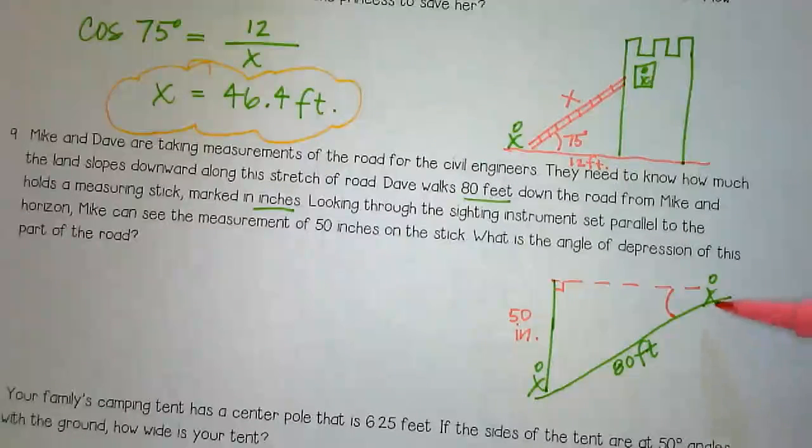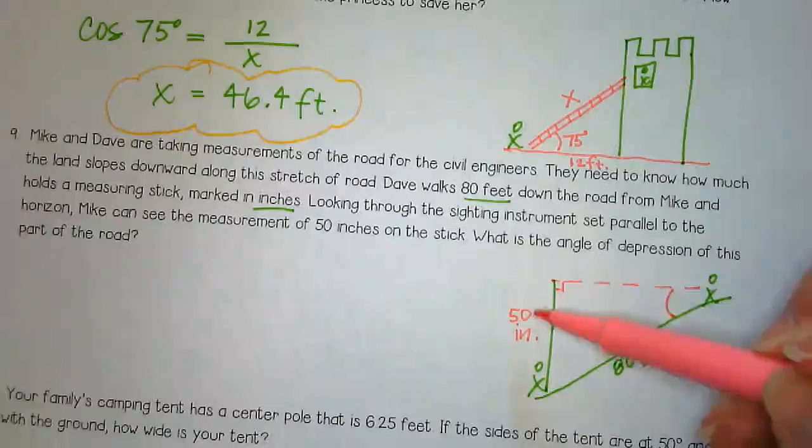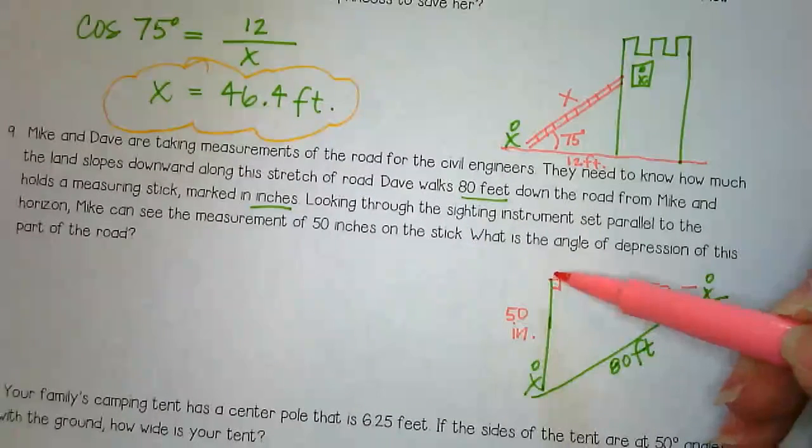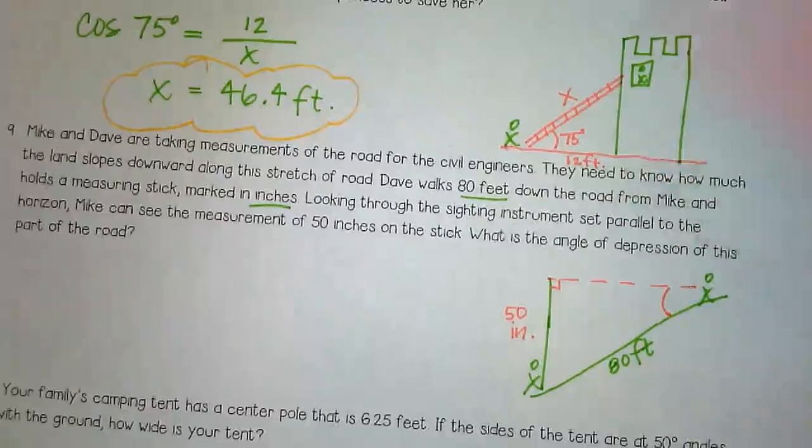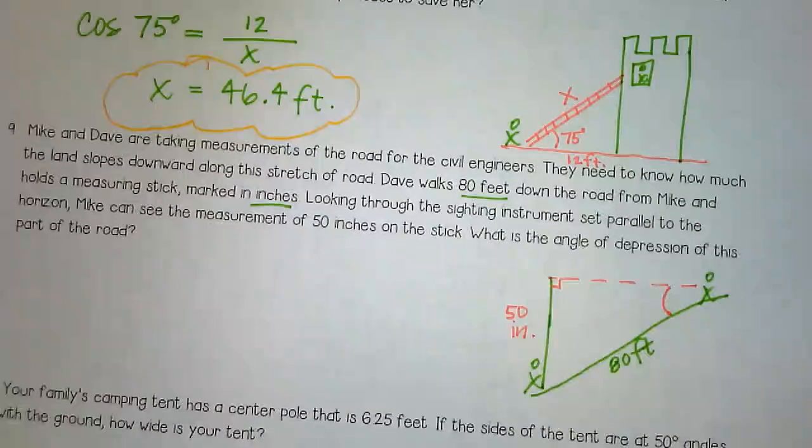All right, so Dave walked 80 feet down the road. He's holding up a stick that Mike can see looking straight out, parallel to the horizon. He can see a 50-inch mark. All right, so first thing that we probably want to do is to change our inches into feet.